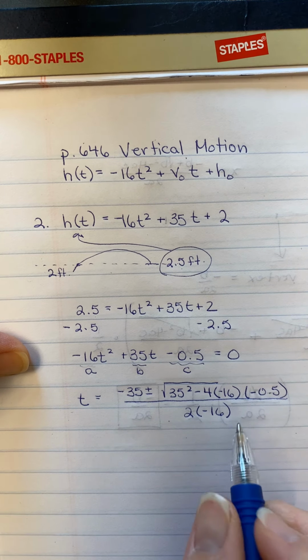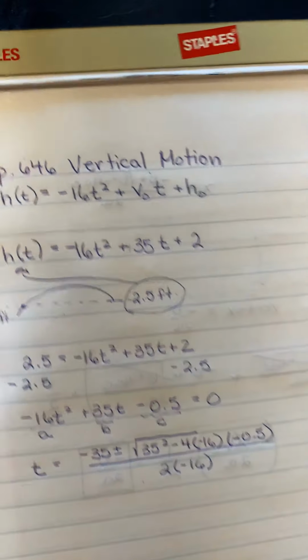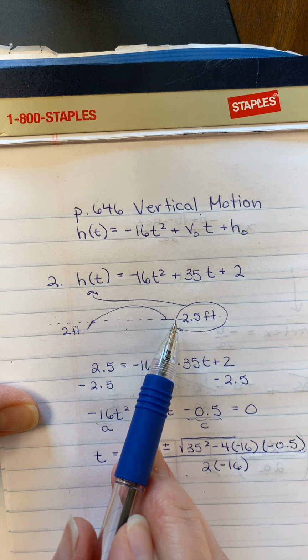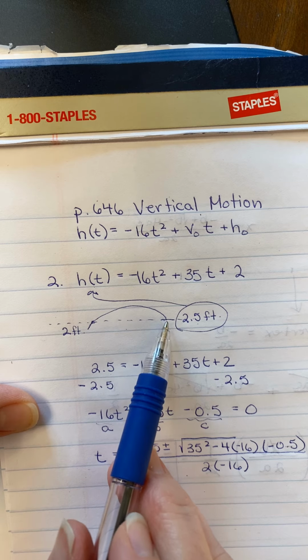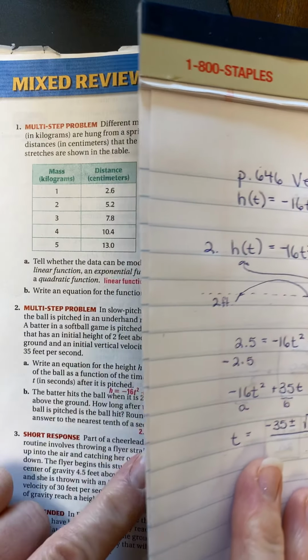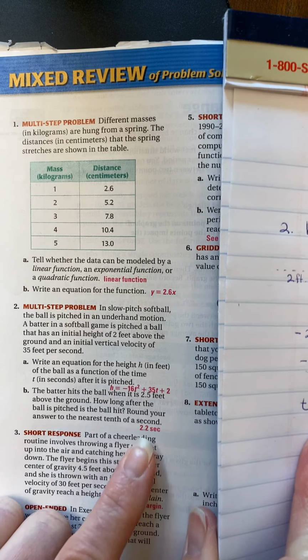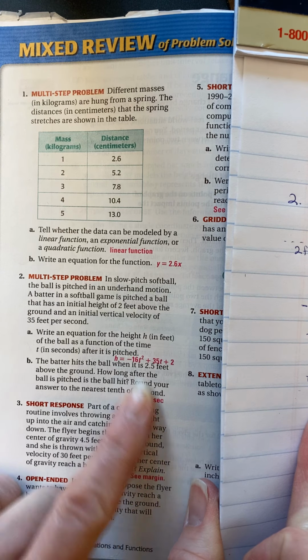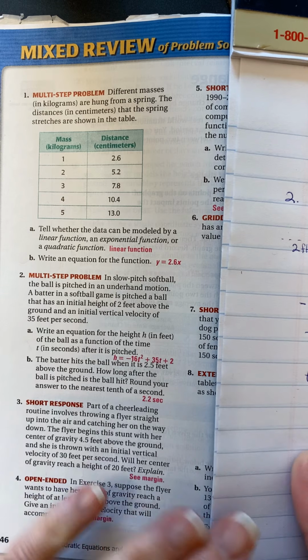And if you solve that equation, I guarantee that you're going to have a very small number here and then another answer which would indicate this time, and hopefully you get a time of 2.2. That's how you do problem number 2 on this page.